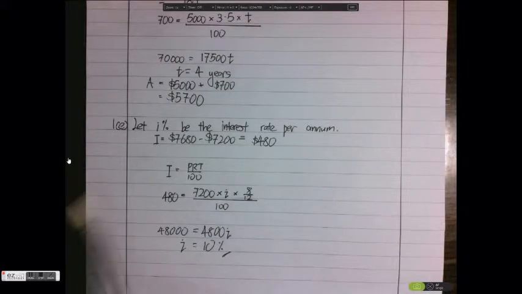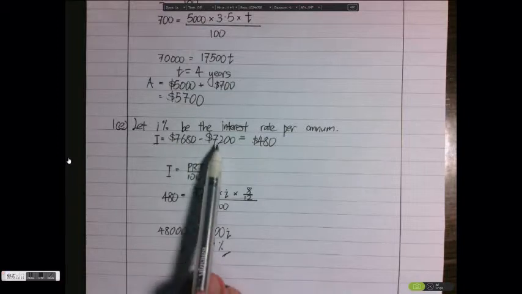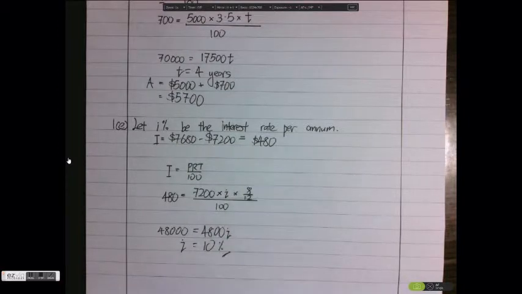Next one, let I% be the interest rate per annum. First, I have my interest. The amount withdrawn is 7680, minus the principal 7,200, what I'm left with is the interest, which is 480. So I take the final amount minus the principal, I get the interest here.